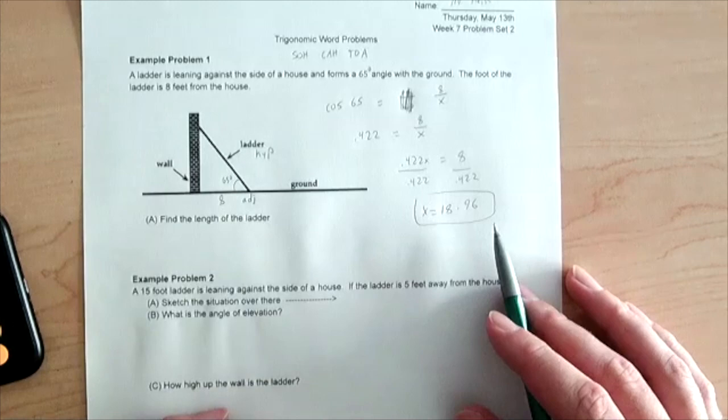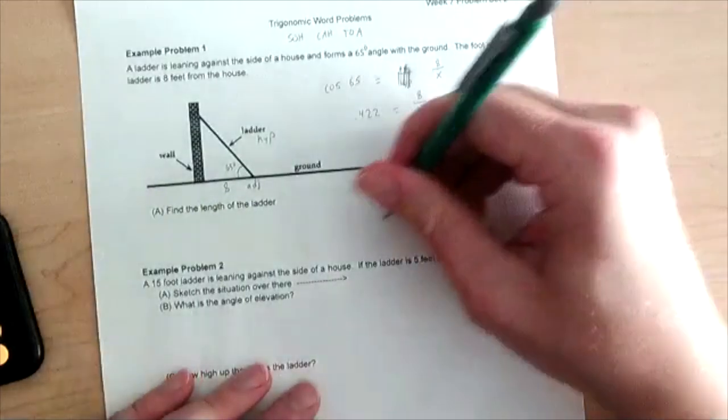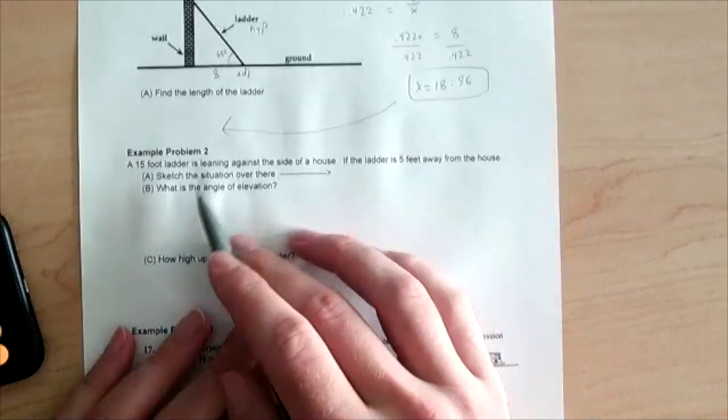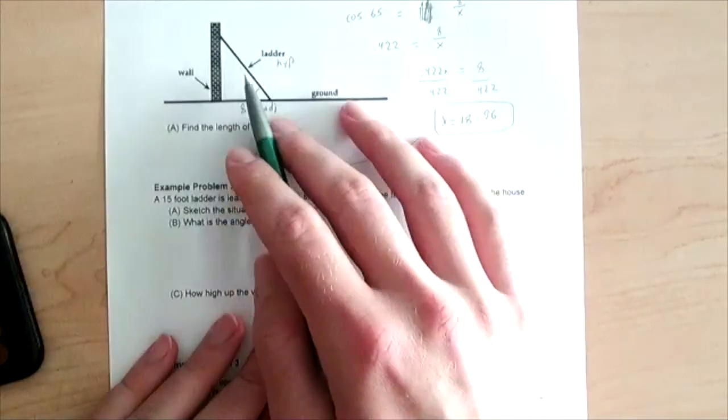So when you do them on your own, a lot of them are going to be similar questions to what I did, just so that you don't get too intimidated. But there'll be some new concepts as well. For problem 2, we're going to have another ladder problem, but we're going to be given different information.